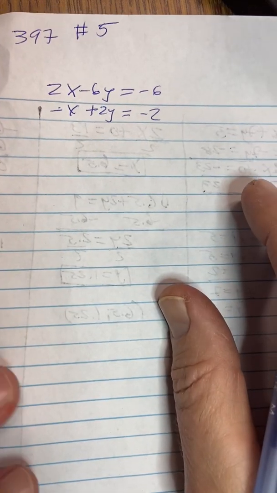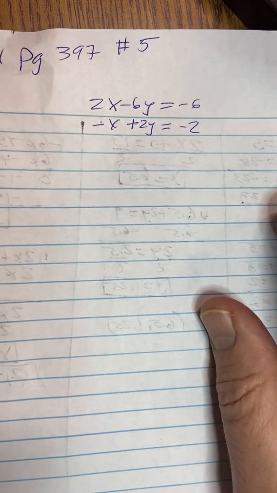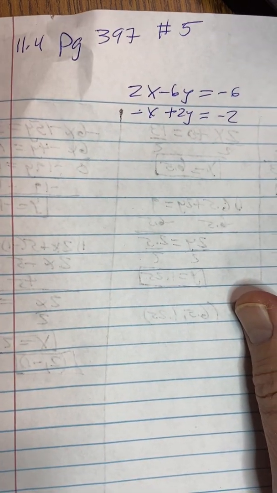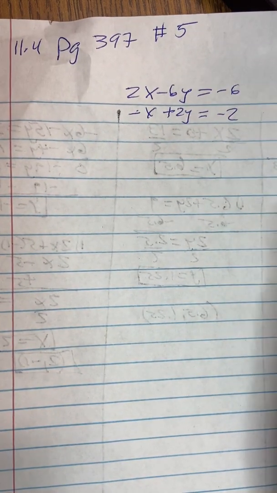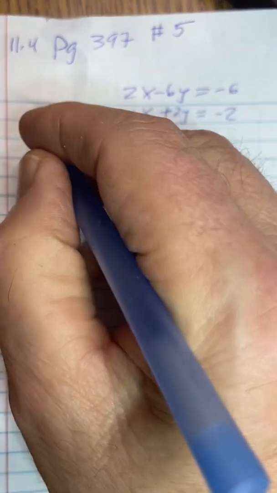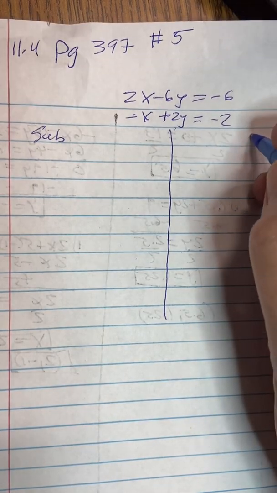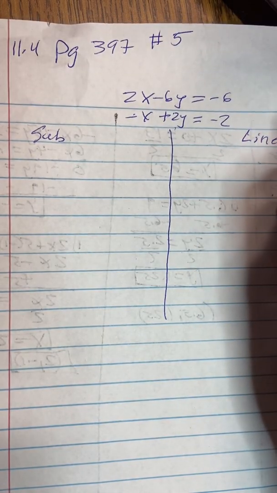Hello, this is problem number 5, section 11.1, 11.4. We're going to do two things today. We're going to use substitution to solve this, and on the other side, we're going to use linear combinations.